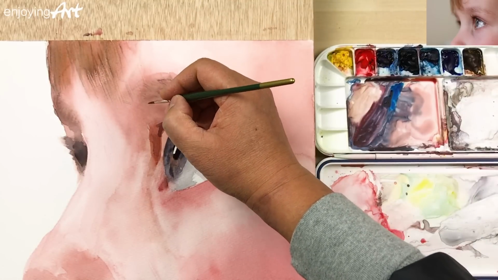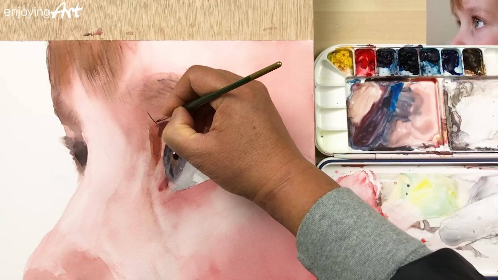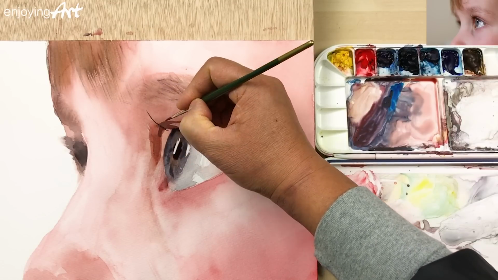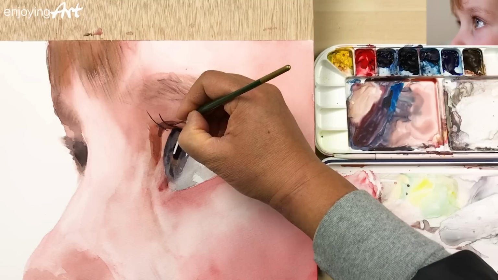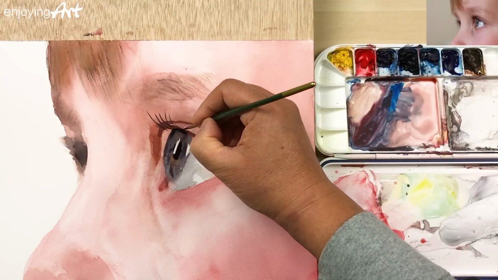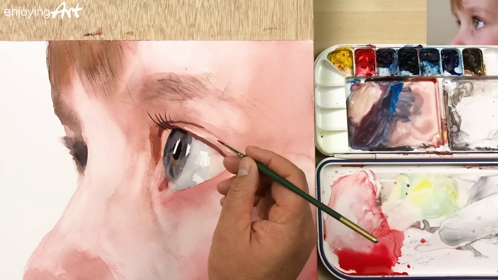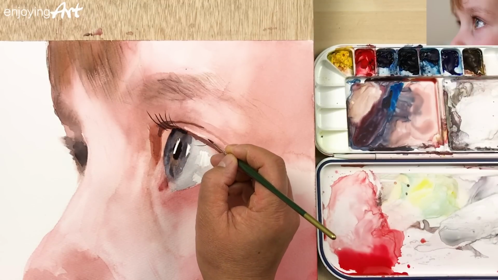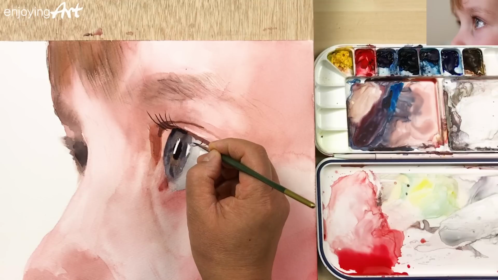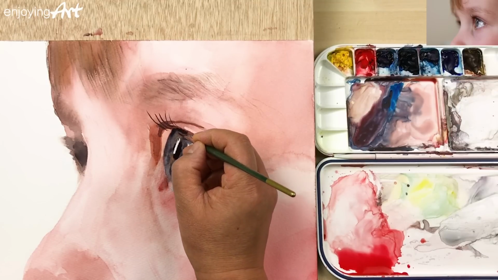You're coming from the outside to the inside if you want, like this. Let's do a few lines. And some in here. Just curl up like this.